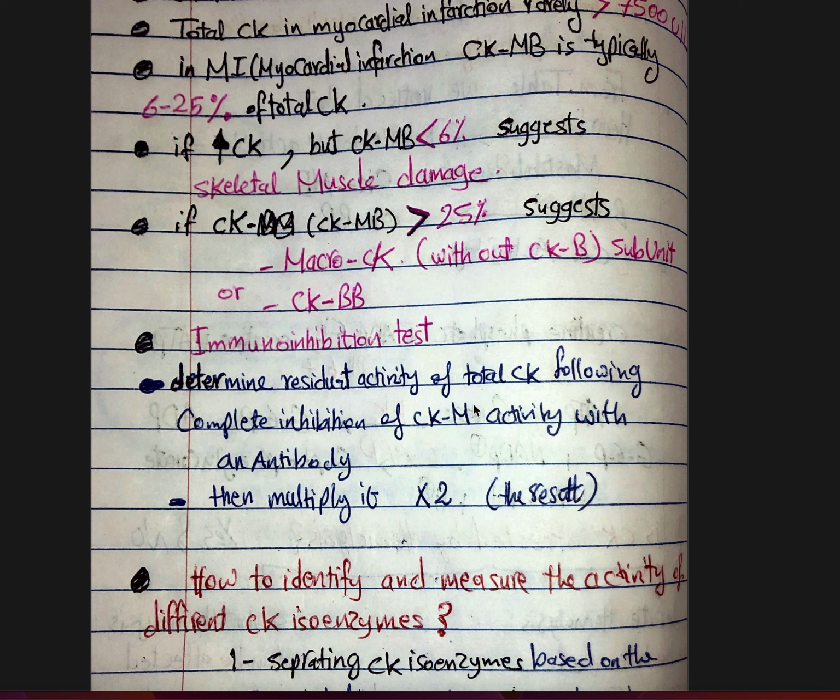But how can we inhibit it? By the antibodies. If you just forget completely what the immunoinhibition test does in the CK, it just determines the residual activity of the total CK. It doesn't focus on the CKMP or PP or whatever it is. It just determines the residual activity of the total CK by the inhibition of CKM by what? By the antibodies, and then we multiply it by 2.